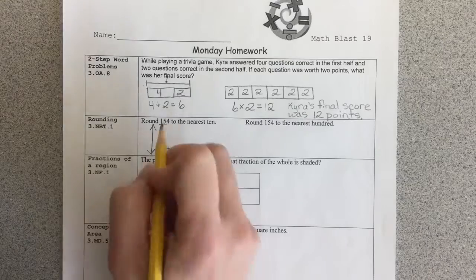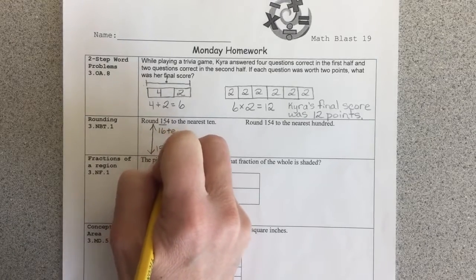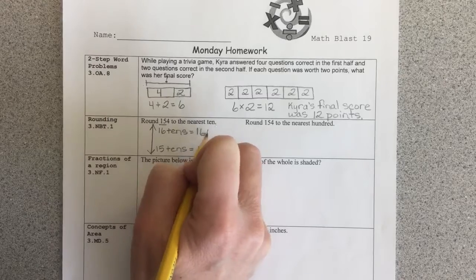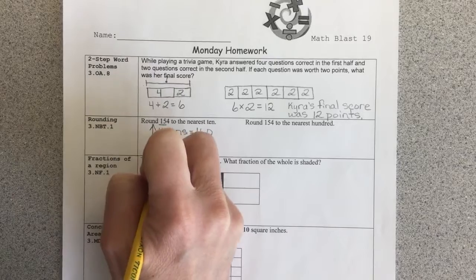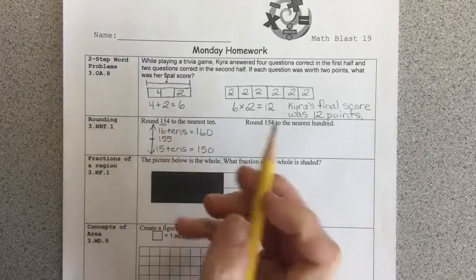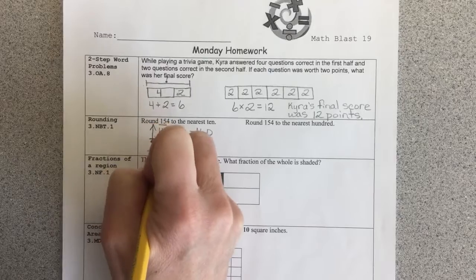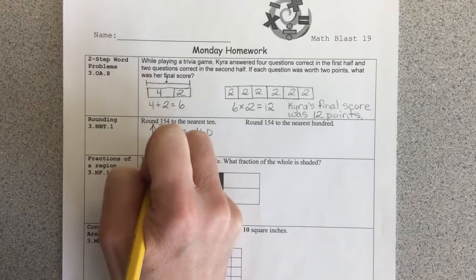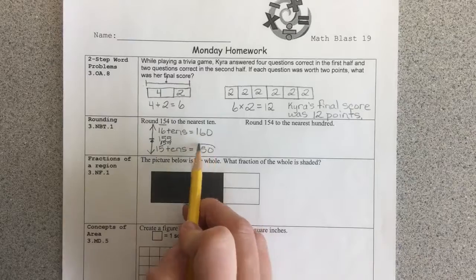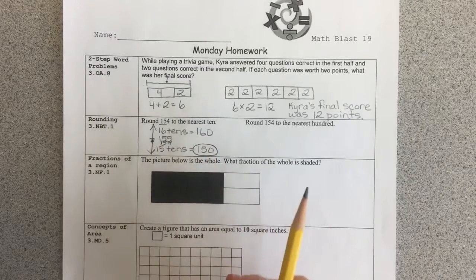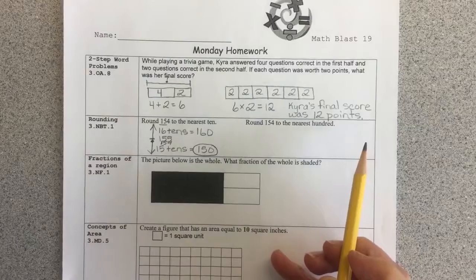If I add one more 10 to those 15 tens, I would have 16 tens. In standard form, that's 160. Right in the middle, my midpoint of 150 and 160 is 155. I want to place my number 154 on the number line. I know that it falls right below the 155. So now, to determine if 154 rounds up or down, I will look at its position in relation to the midpoint. 154 falls right below the midpoint, therefore it will round down. To the nearest 10, 154 rounds to 150.